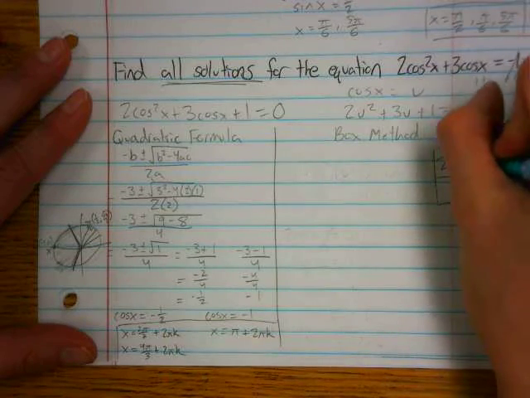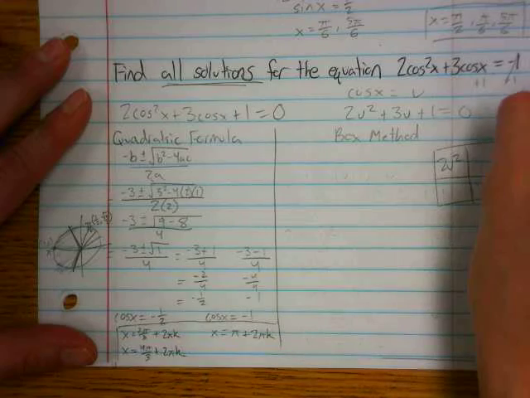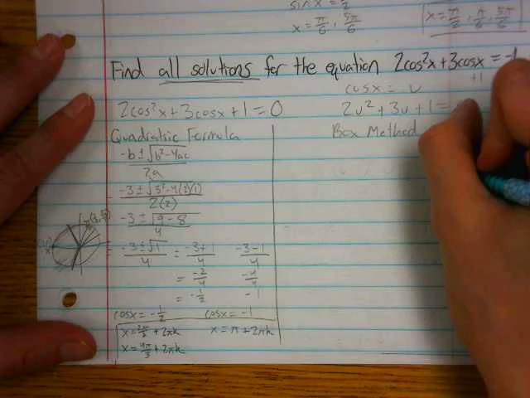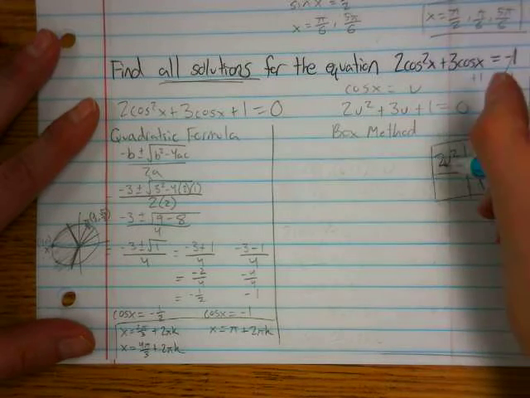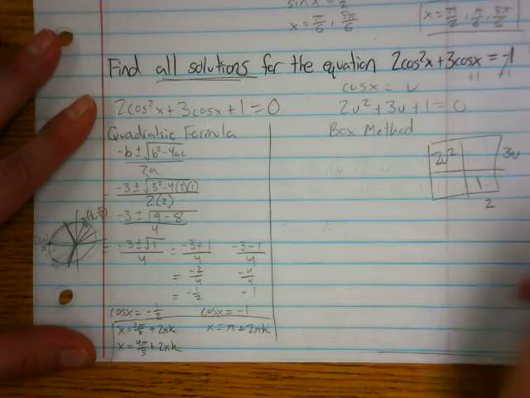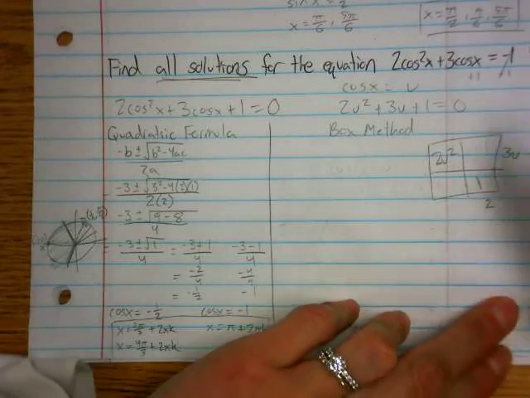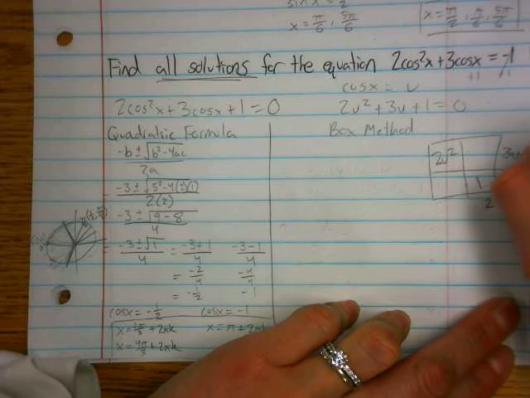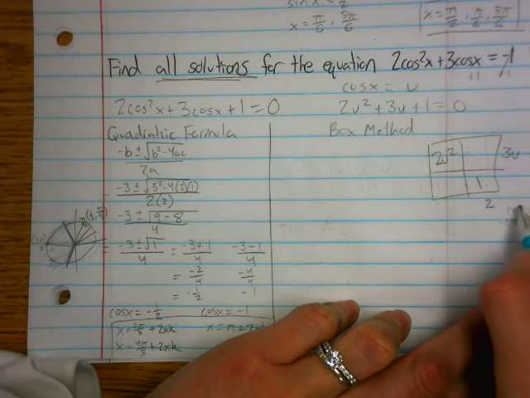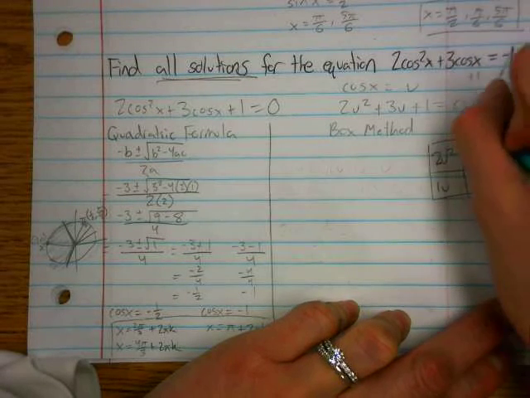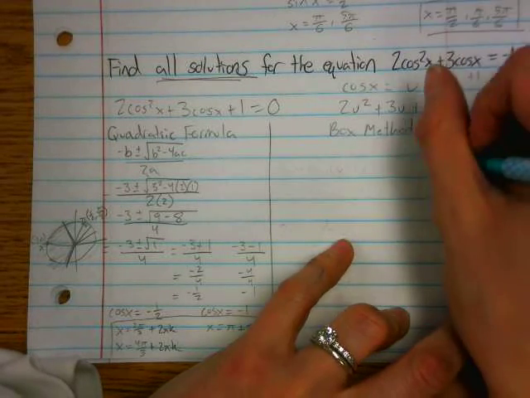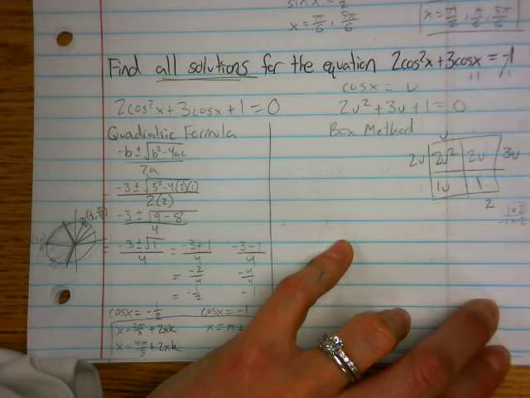I'm going to put 2u squared in here, 1 in here, and 3u off to the side. And remember, whenever I have a coefficient right here on my squared term, I need to multiply that times this constant. 2 times 1 is 2, so I'm looking for factors of 2 that would give me a sum of 3. So 1 times 2, or -1 times -2 are my only options for factor pairs of 2. And 1 and 2, +1u and +2u, would add up to 3u. Okay, so pulling out common factors, I'd have 2u and u.